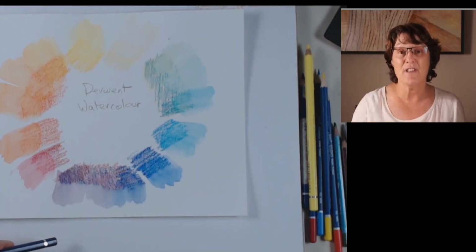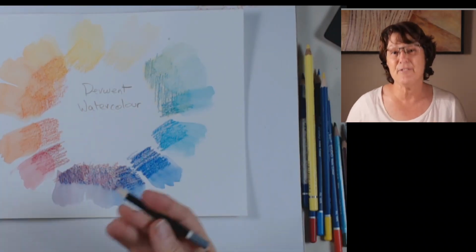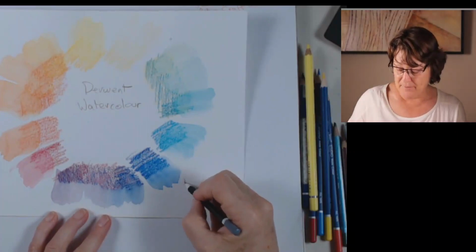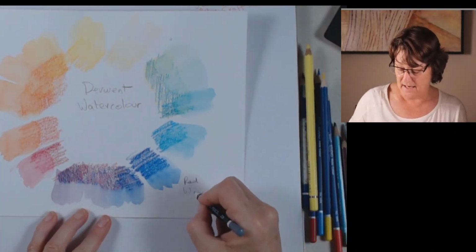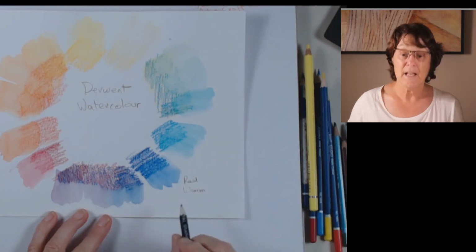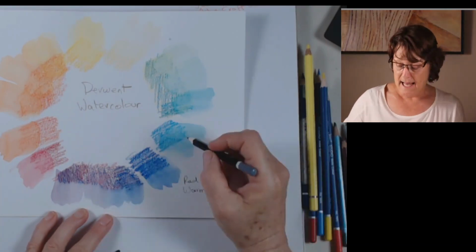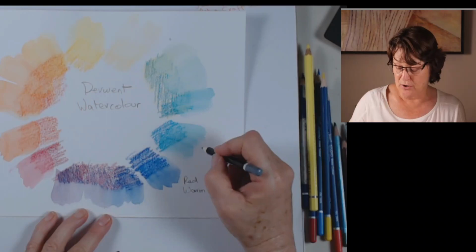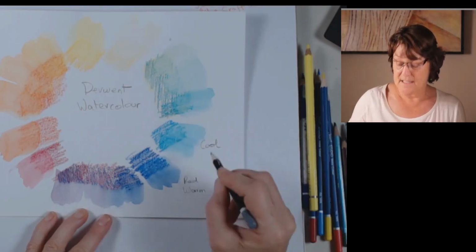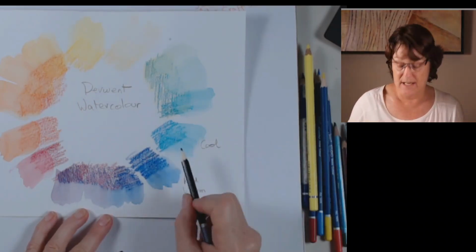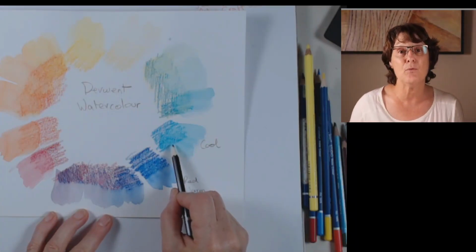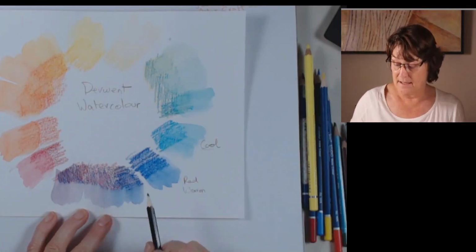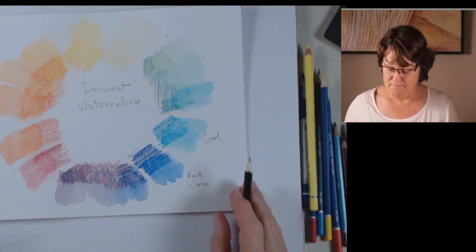So you know that it's got a bit of red in it if it's a purpley blue. So if something has red in it, then it is warm, even if it's a blue. Now, by the same token, it's cool if it doesn't have red in it. So that blue very obviously does not have any red in it. So it is cool, okay?